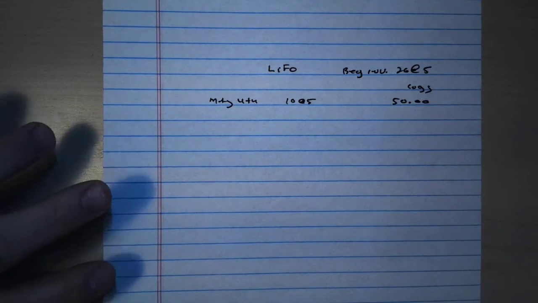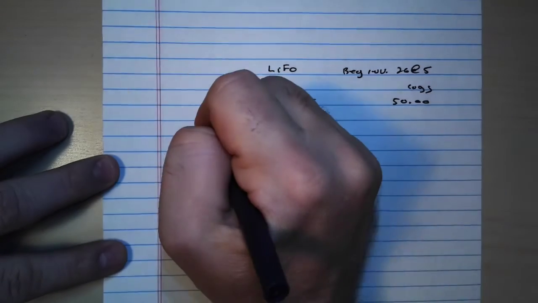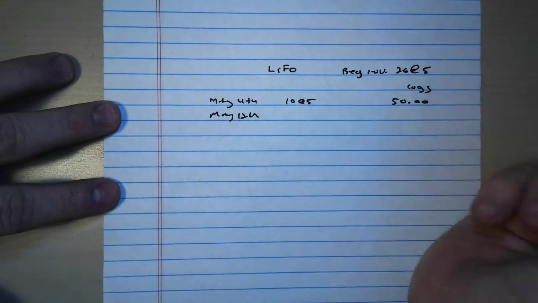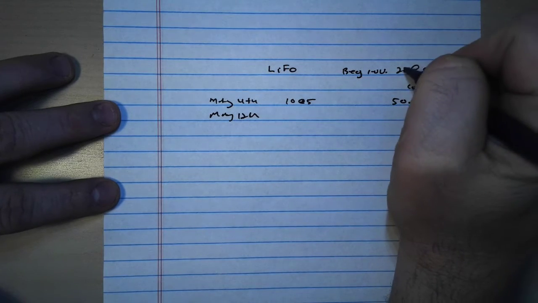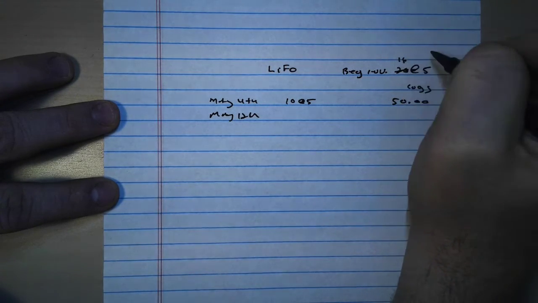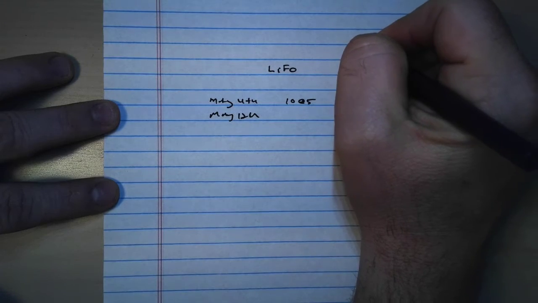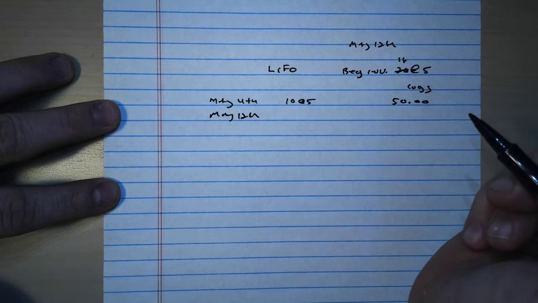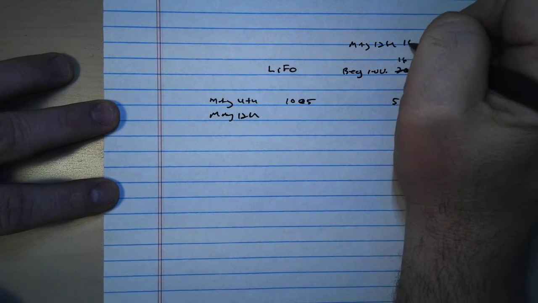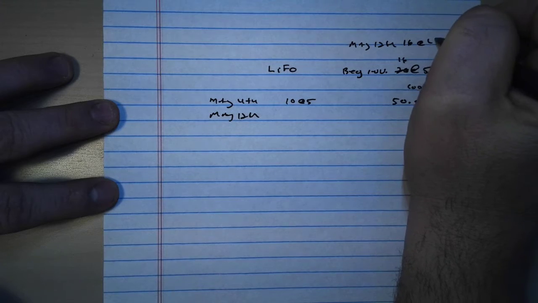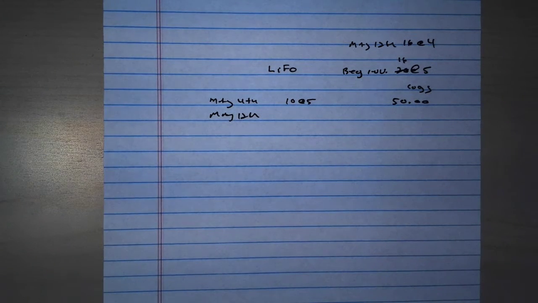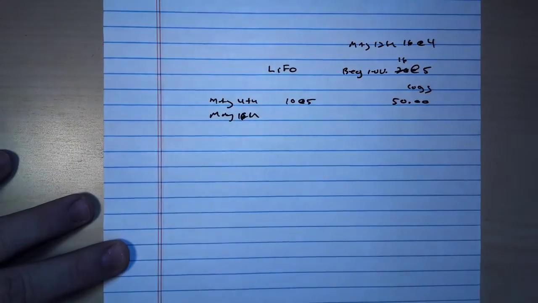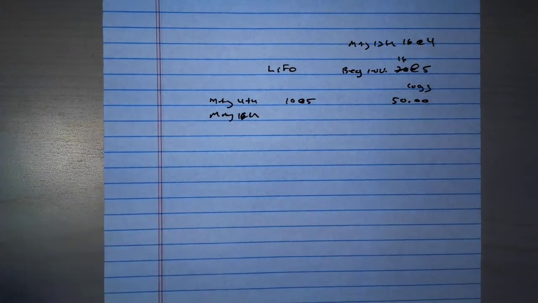Then we make a purchase on May 12th. I'm sorry, that should go up here. Now we have 16 at 5 left over, and then on May 12th we made a purchase of 16 at $4. Then on May 16th, we made our next sale. This should be the 16th, my fault.